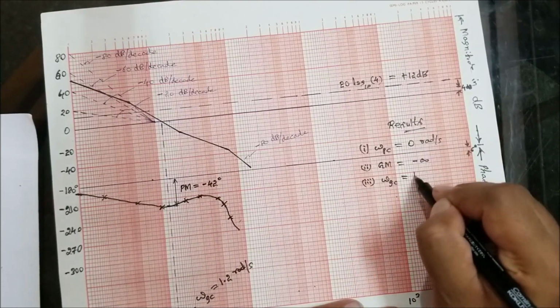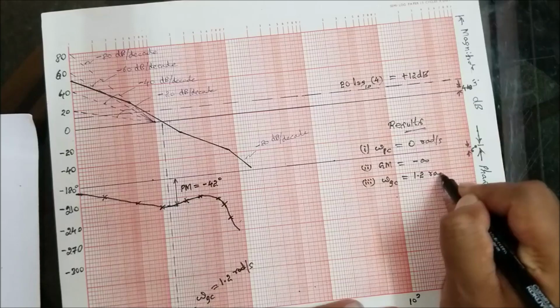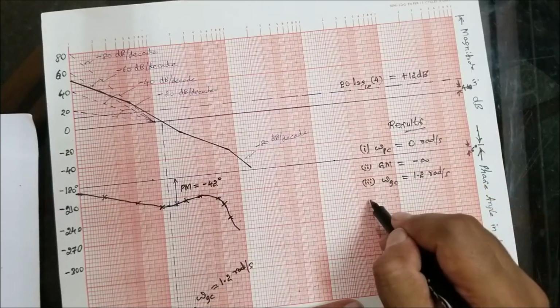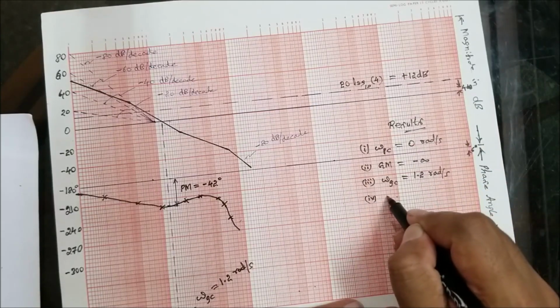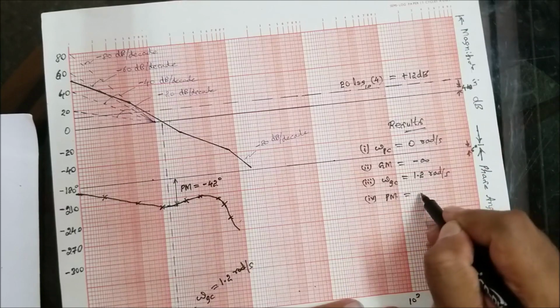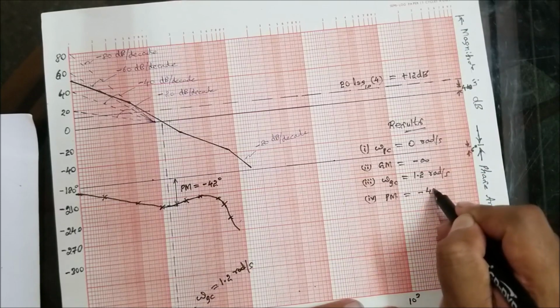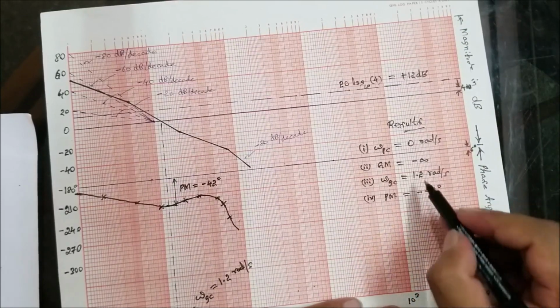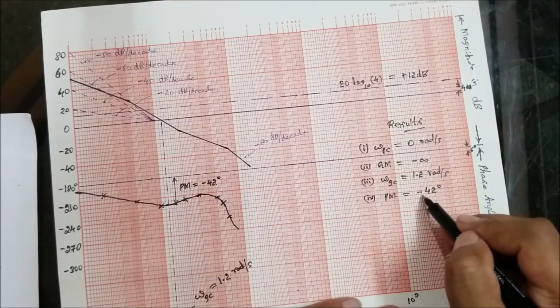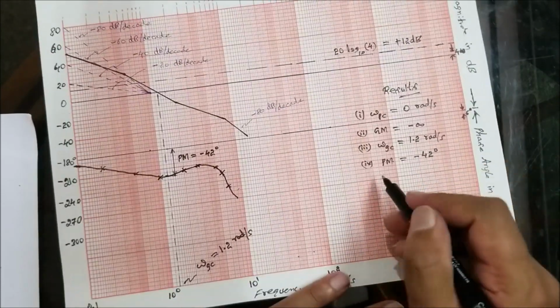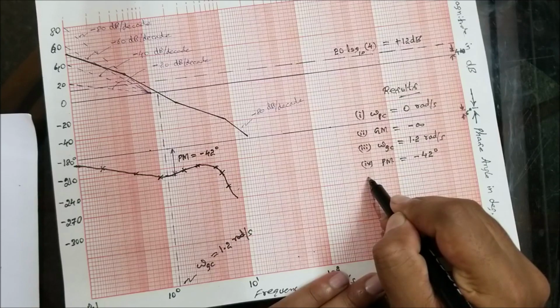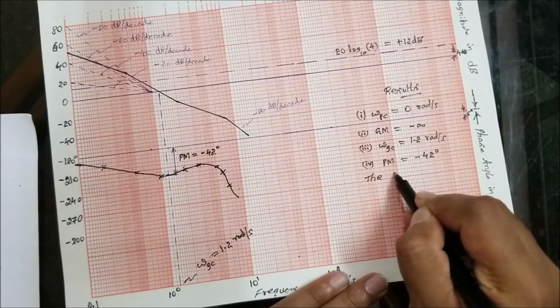We found that the gain crossover frequency is 1.2 radians per second, using which we calculated the phase margin PM, which is minus 42 degrees. If you observe, both gain margin as well as phase margin are negative, hence the system is absolutely unstable.